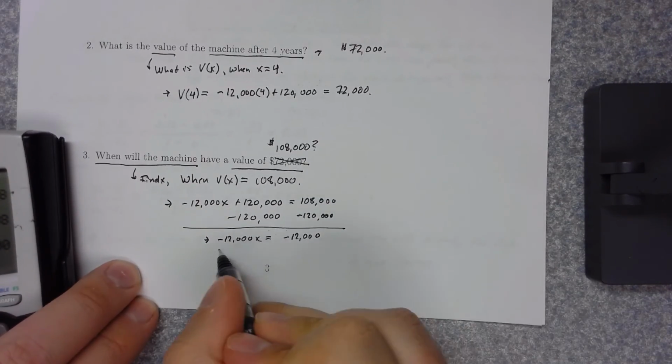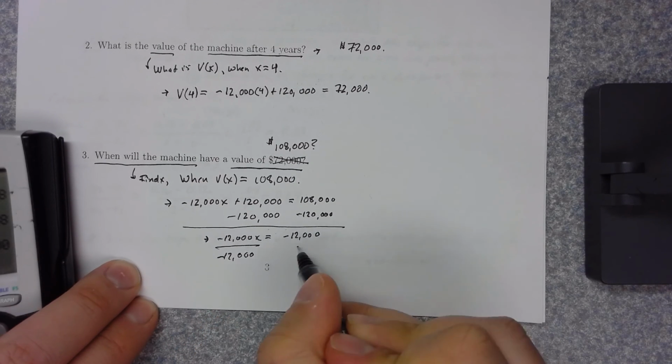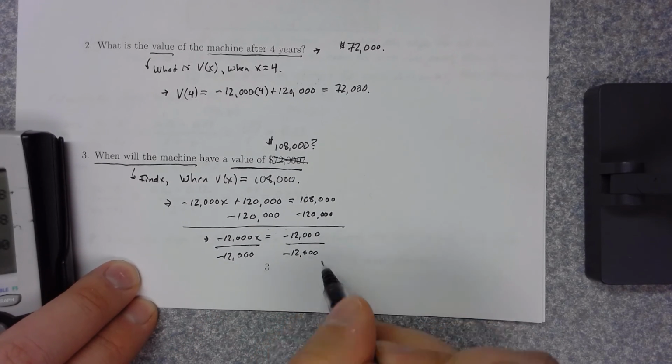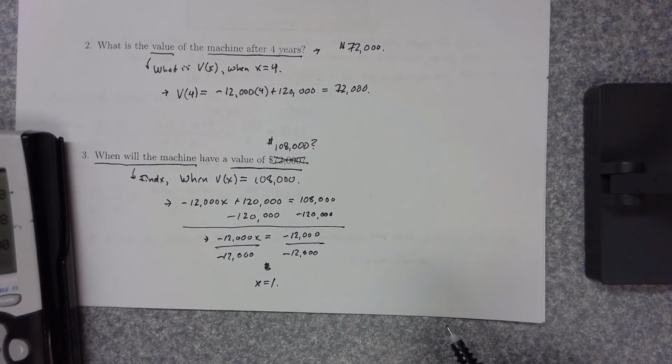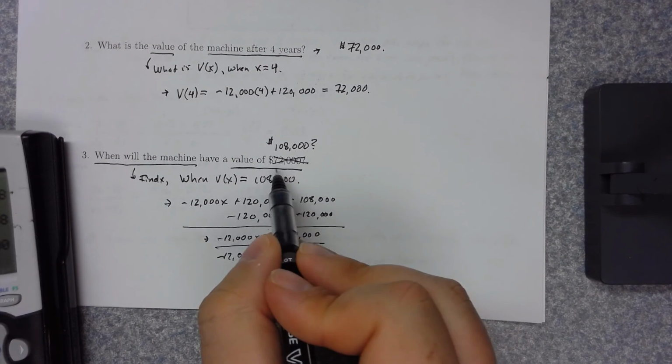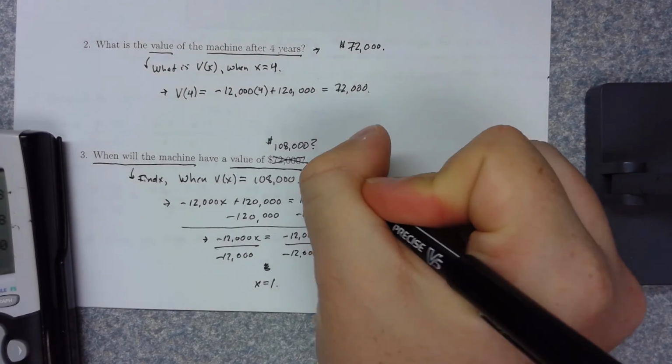And you divide by negative 12,000, you get x equals 1. Which means, when will the machine have a value of 108,000? After 1 year.